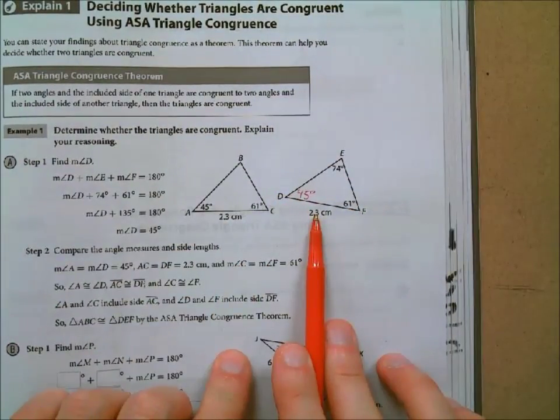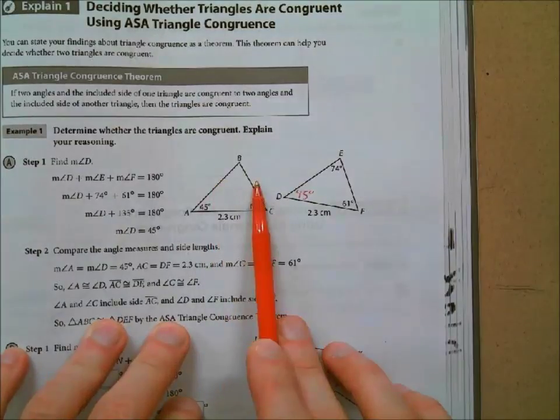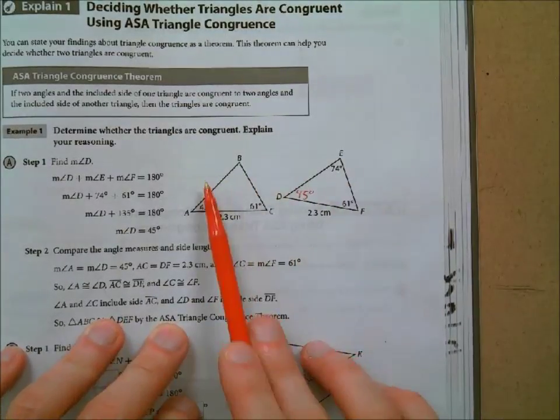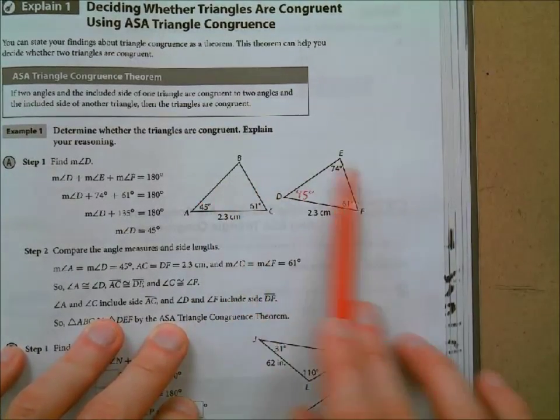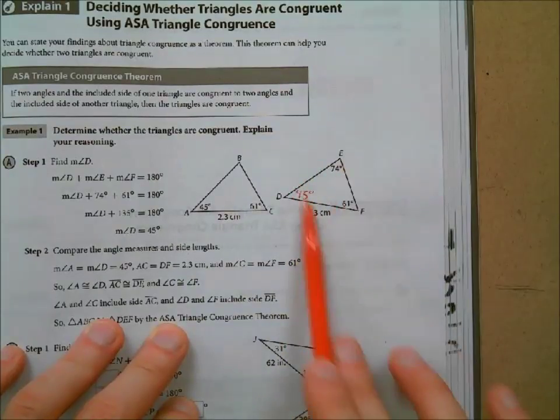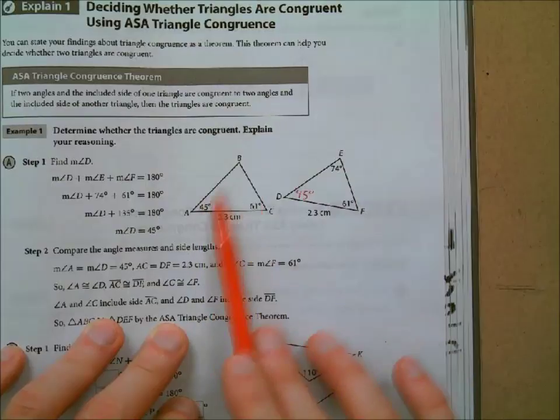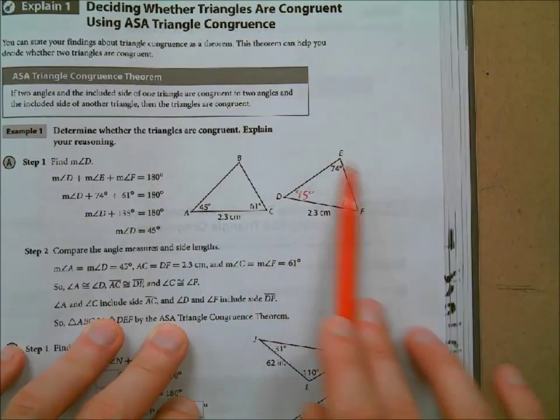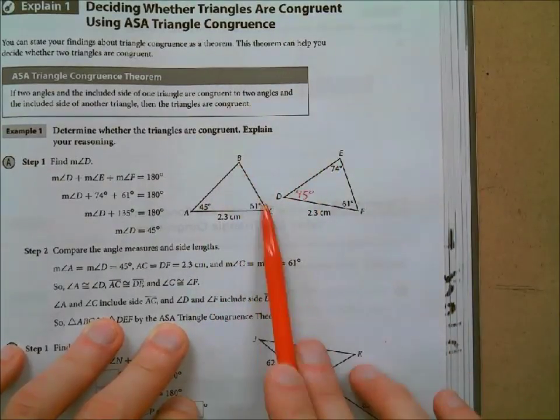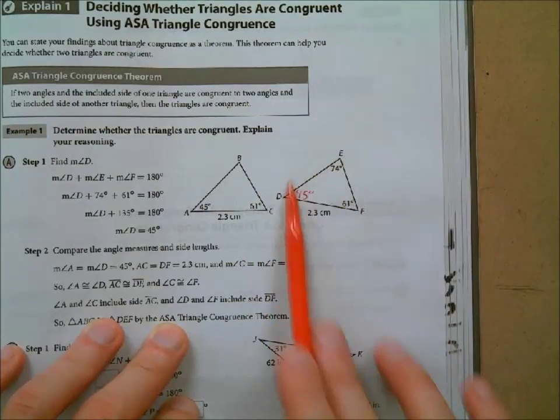So without having to find the measure of these two sides or these two sides, we know they're going to be equal. AB will correspond to what over here? AB will be corresponding or congruent to what side over here? DE. And BC will correspond or be congruent to EF, right?